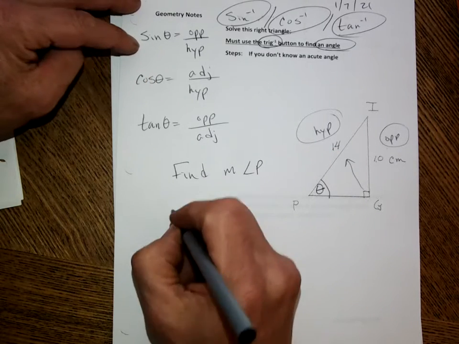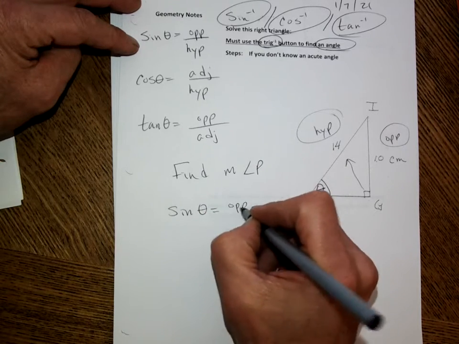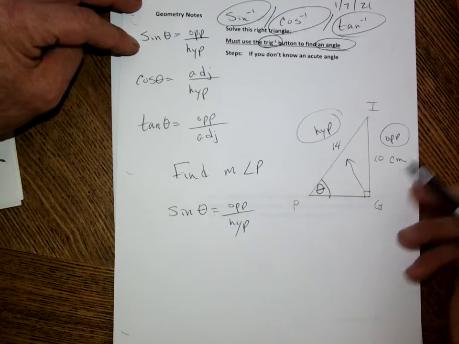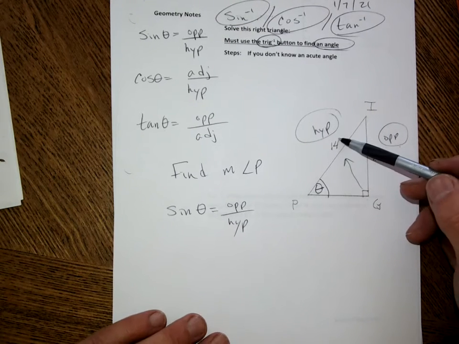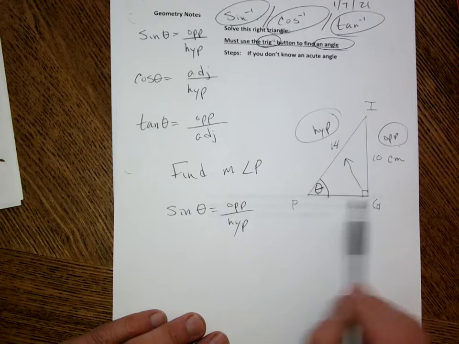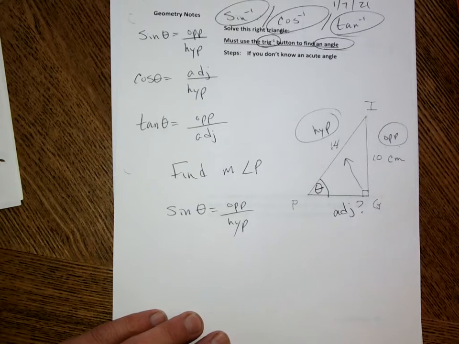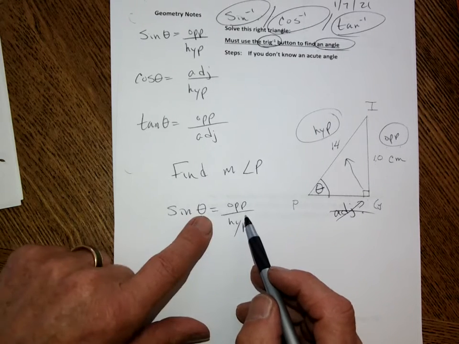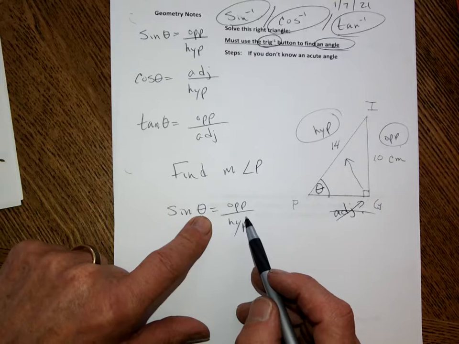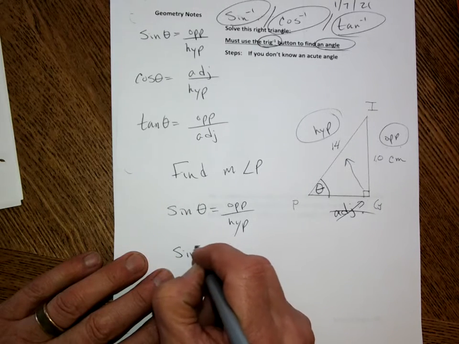So let's set it up. We're going to go sine of theta is equal to the opposite over the hypotenuse, right? Because that's what we know. We know the opposite side is 10, and we know the hypotenuse is 14. We don't know anything about the adjacent side, nothing. The adjacent side is just clueless, so let's leave it alone. We don't care about the adjacent side. Well, if we use this ratio, we're going to have to find the angle. So I'm going to have to go to sine inverse.